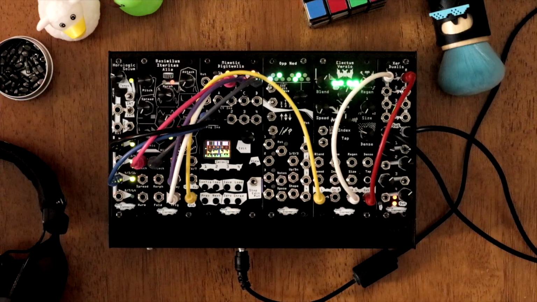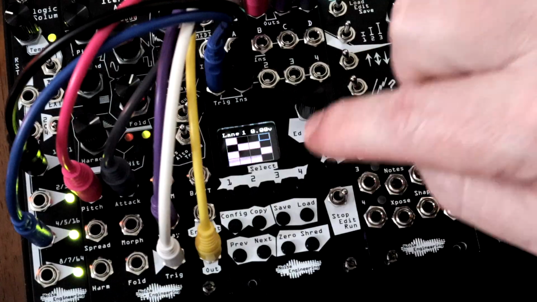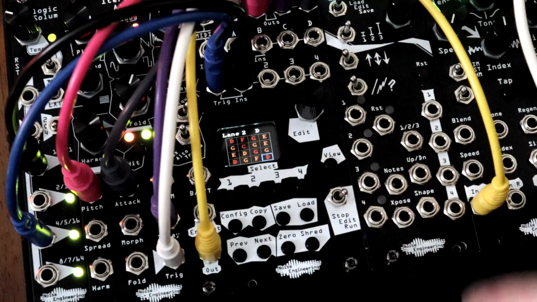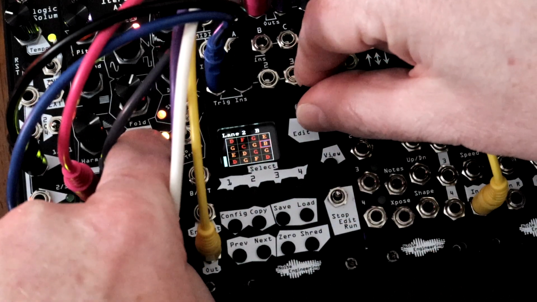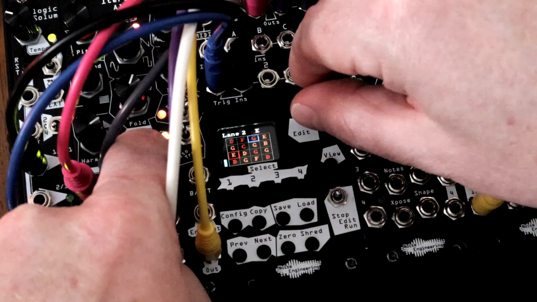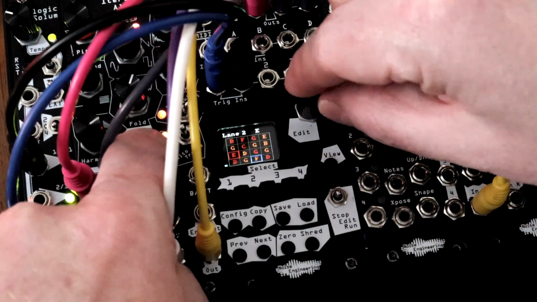Then make adjustments by pressing view to focus on a lane and edit the steps. Flip the switch from run to edit to pause playback, and use the previous and next buttons to step through and tweak values.